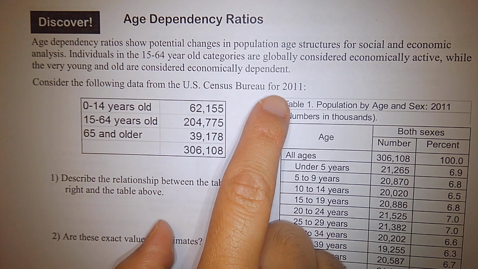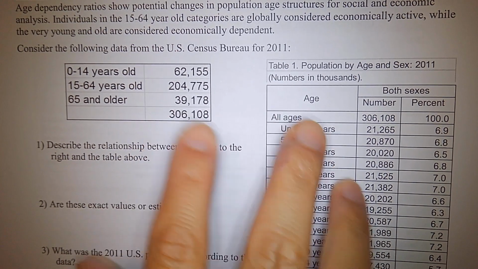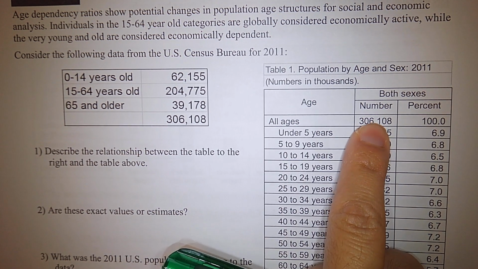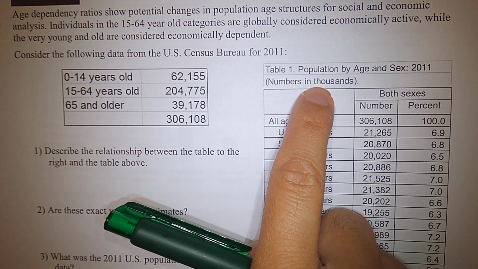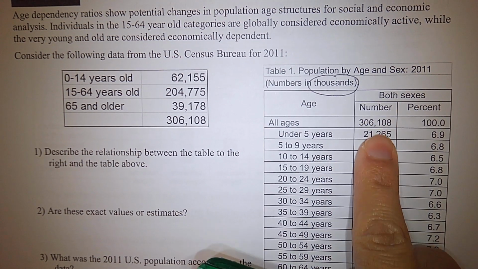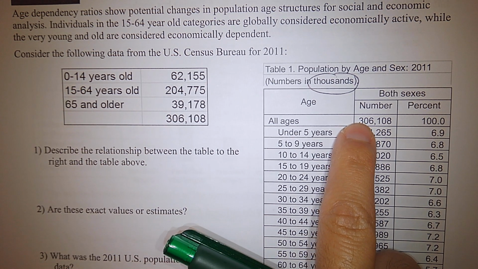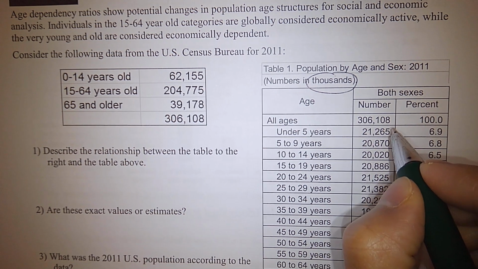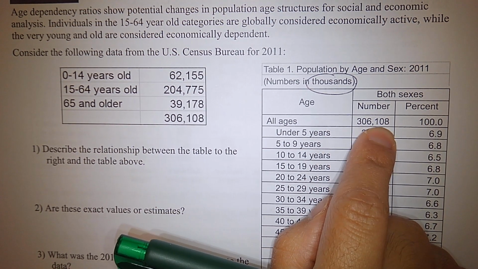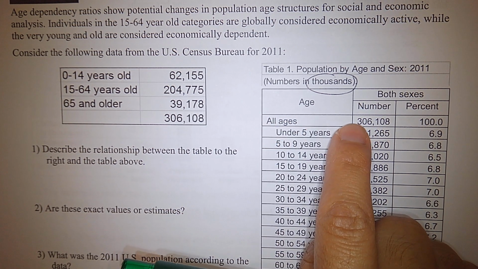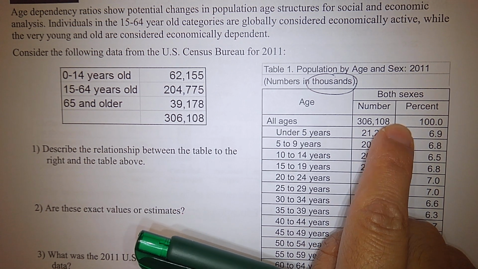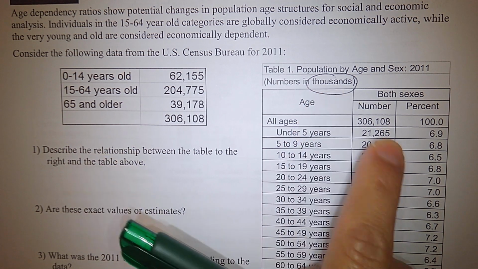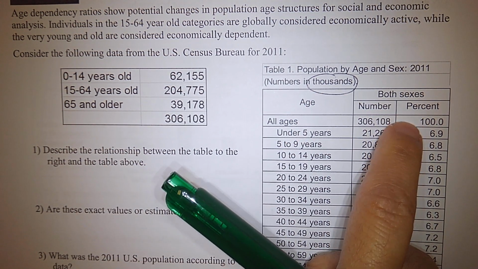So according to the U.S. Census Bureau for 2011, they make a very detailed table about the populations by age and sex. Here, for these total numbers for the population, the unit is what? In 1,000. Actually they are 306,108,000. So it should be another 3 zeros after this number. The total population is 306,108,000 people. Make sure that in this table this number looks small because they have already told us the unit is in 1,000. So after each of these numbers there should be another 3 zeros.